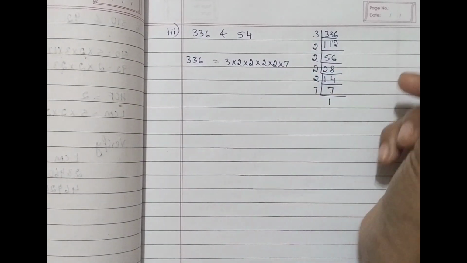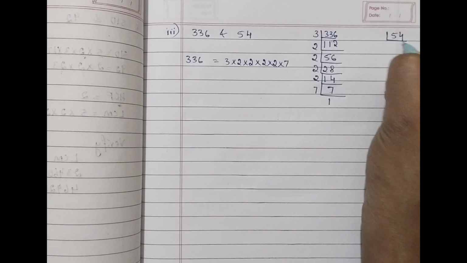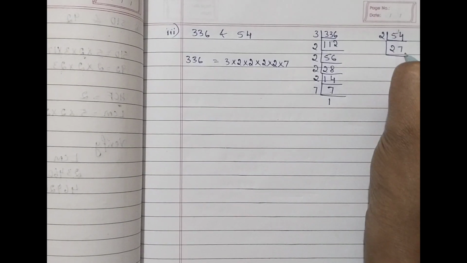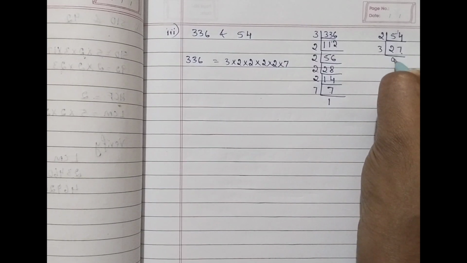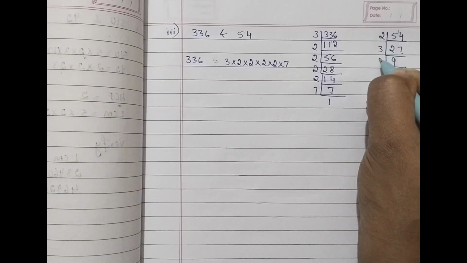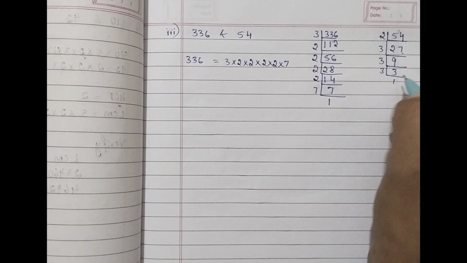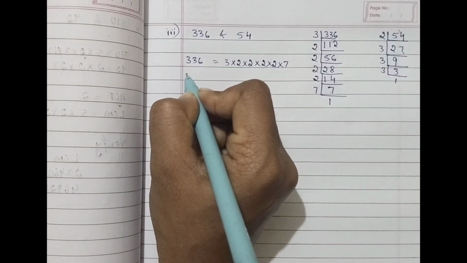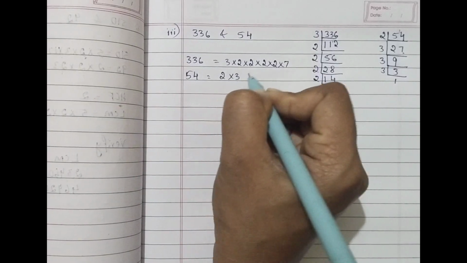Then one more number, that is 54. 54 we can divide by 2. 2 twos are 4, 1 remaining, 2 sevens are 27. 27 is a multiple of 3, so we can divide it by 3. 3 nines are 27, 3 threes are 9. Again we can divide it by 3. 3 ones are 3. So the factors of 54 are 2 into 3 into 3 into 3.